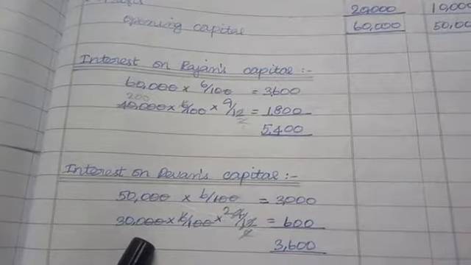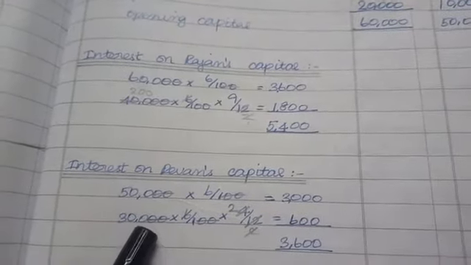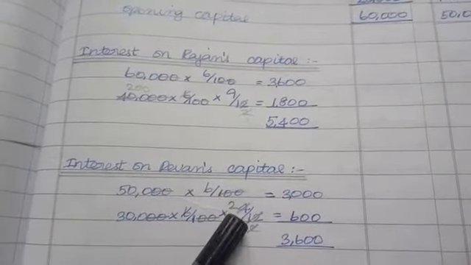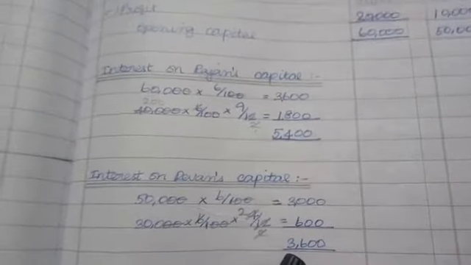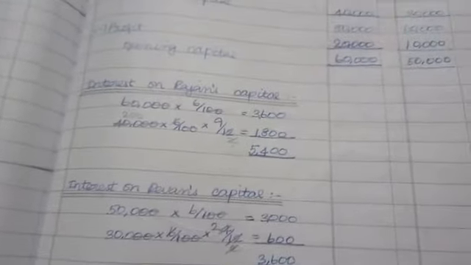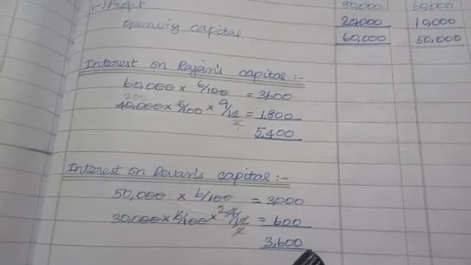From September to December: September, October, November, December, 4 months. So 30,000 into 6 by 100 into 4 by 12, now we get 600. So total interest on capital due to Devan is 3,600. Okay, then exercise number 10.